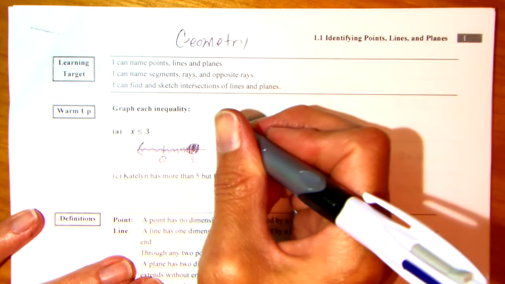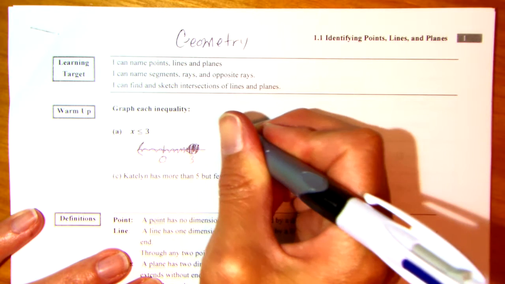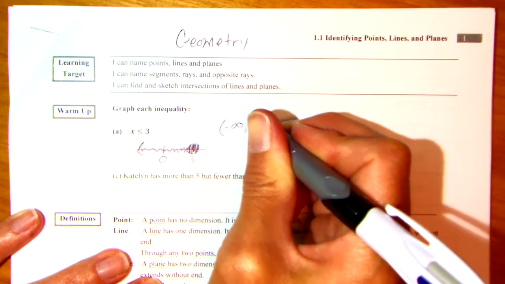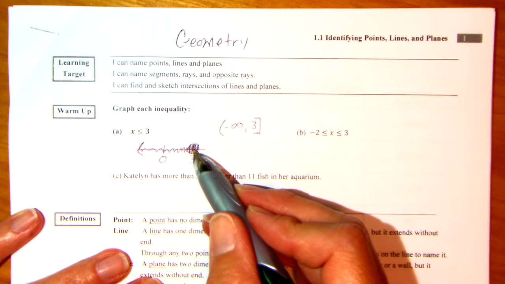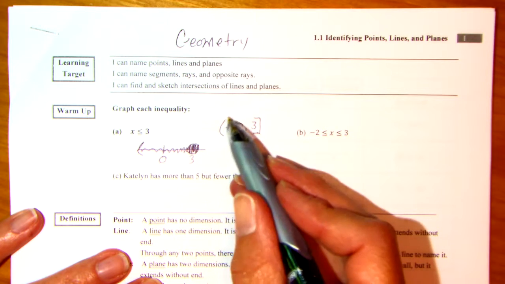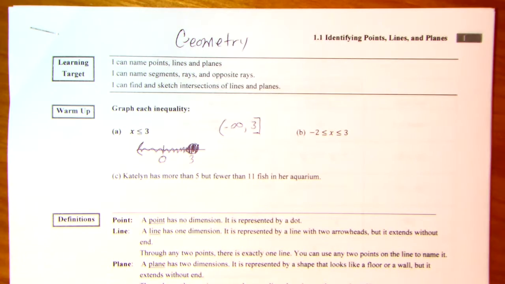In set notation, it would look like this. Negative infinity to 3 with a square bracket. You put a square bracket if it's actually filled in, if you touch that point. You put a round parenthesis if it goes on forever.